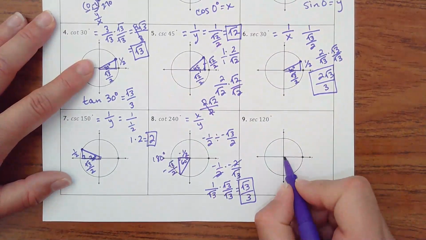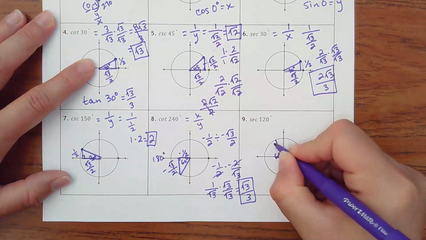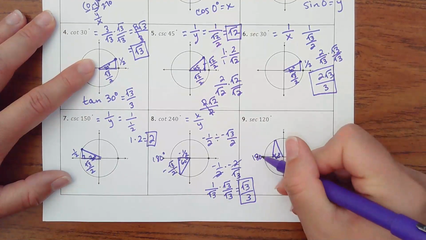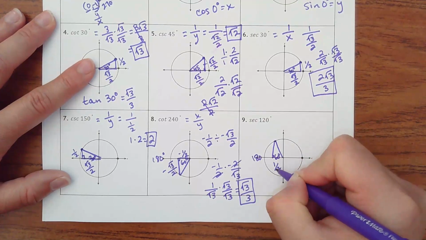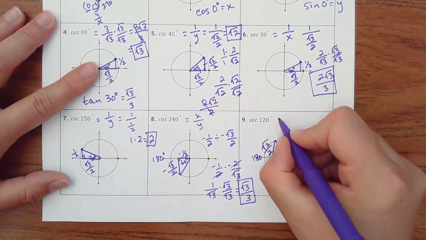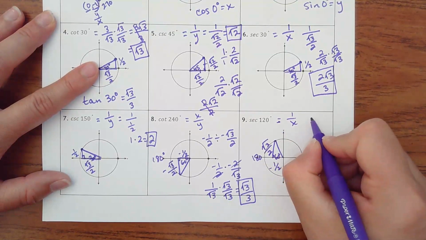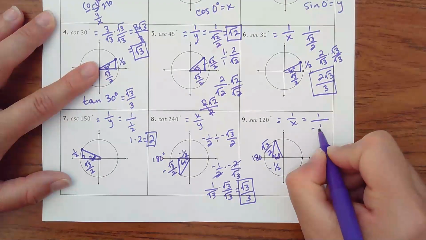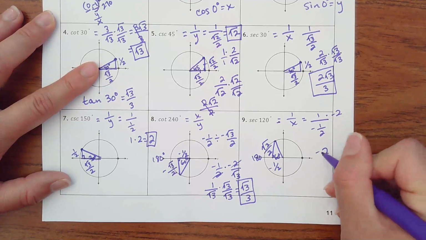Last one, secant of 120. That's also a 60. Because this is my 180. Minus 60 would put me there at 120. This is my short leg, and it would be negative. This is my longer leg. So that would be a secant of a 60. That would be 1 over x, and x is my negative 1/2. So I'd multiply by the reciprocal, which is negative 2. 1 times negative 2 would be negative 2.